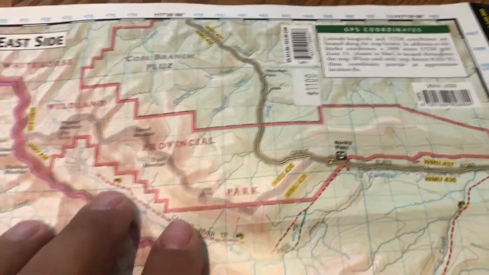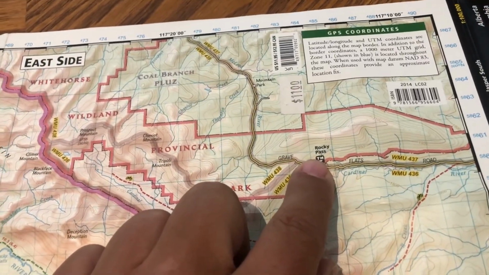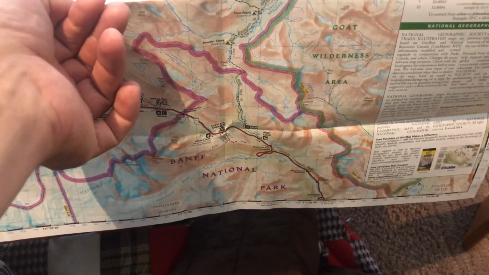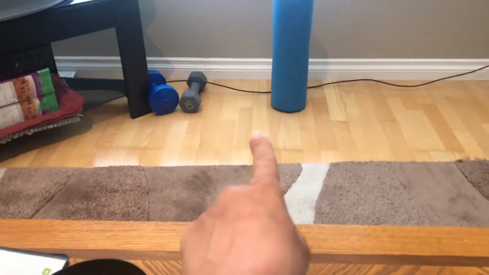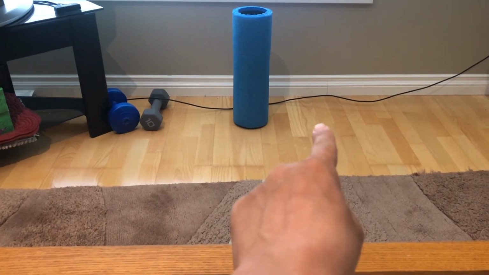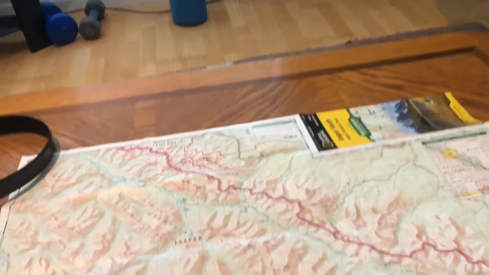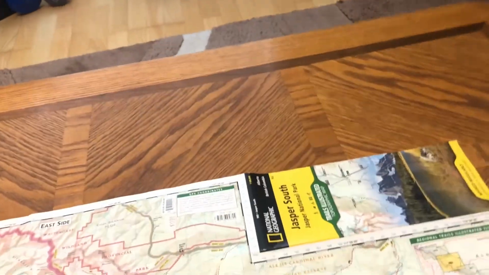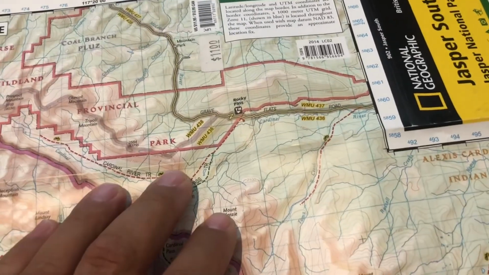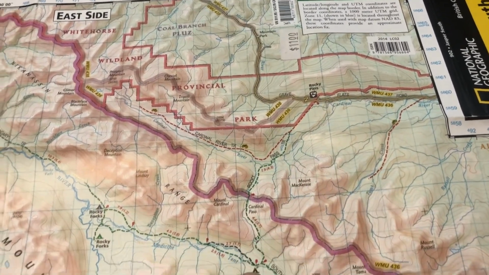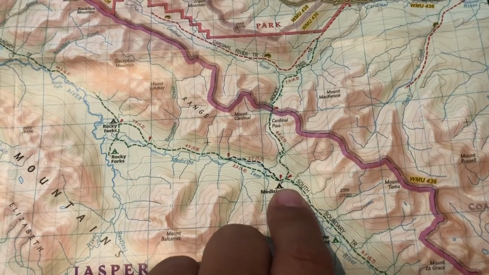Here we go. Here's where we start: Rocky Pass. First, I have to leave my car all the way down here at the Nigel Creek trailhead, and then I gotta hitchhike all the way up to Hinton, which is way up here someplace, and then from Hinton, I am getting a ride from an amazing human being all the way down to Rocky Pass. Okay. Let's hope all that goes to plan. All right, Rocky Pass, first day into Medicine Tent.